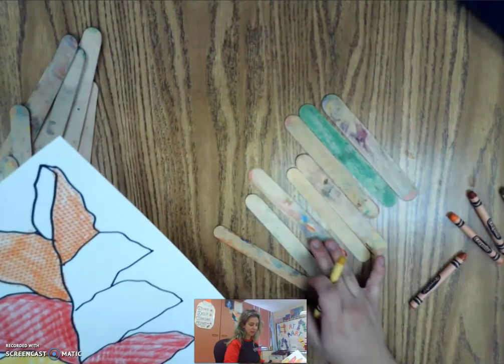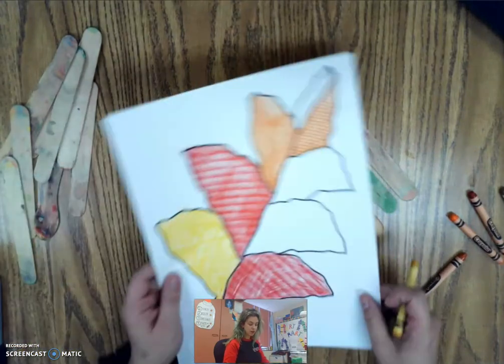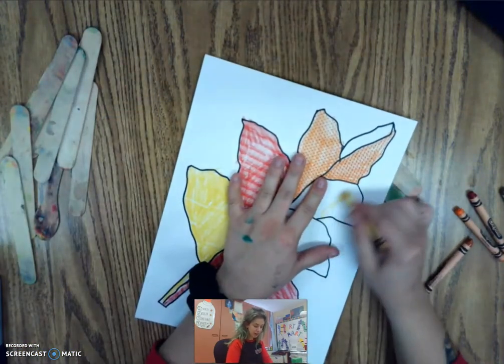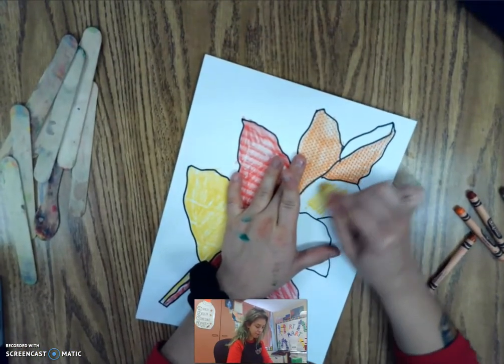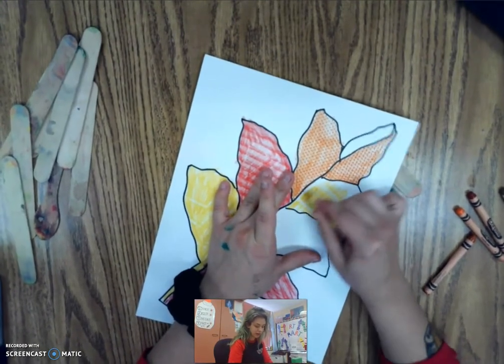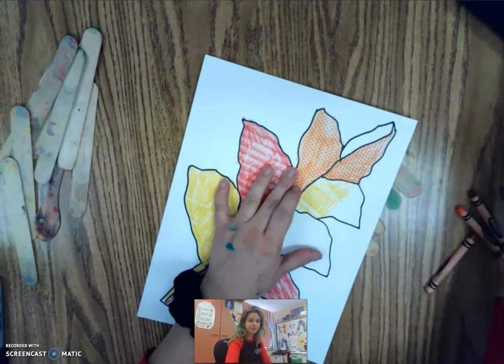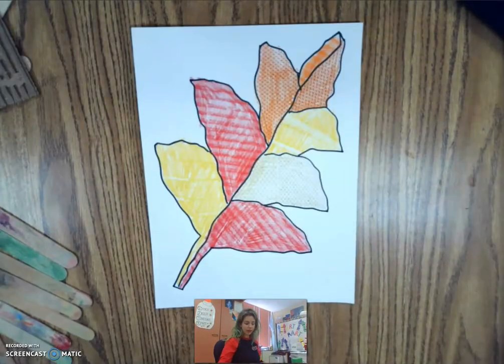I know whenever you're at certain places it might be harder than other places, but I try to use things that hopefully you'll be able to find laying around as well. So I'm going to get the rest of this colored in, and then we will be finished. And just like that, we are done.